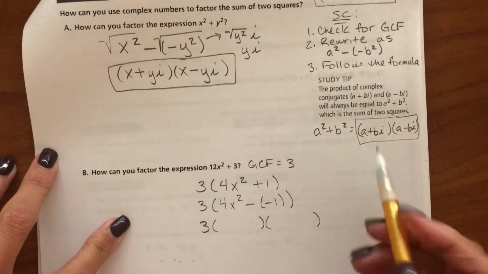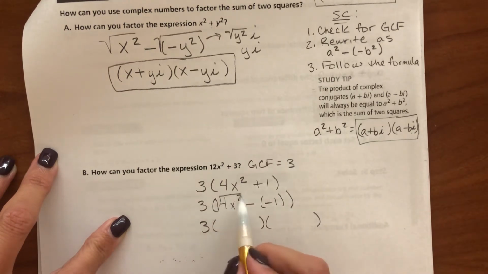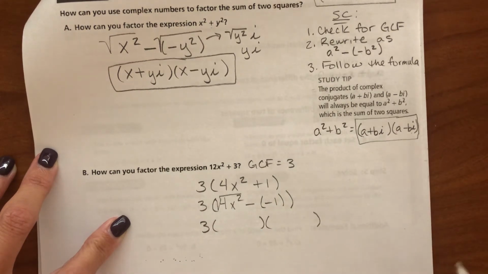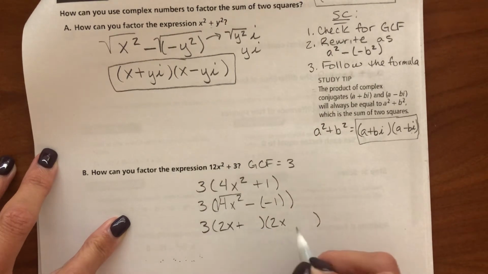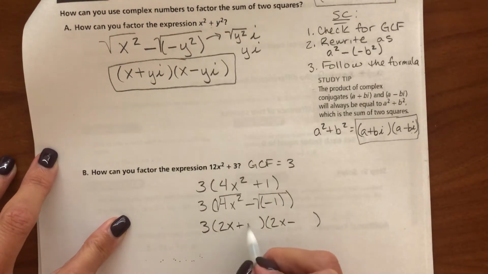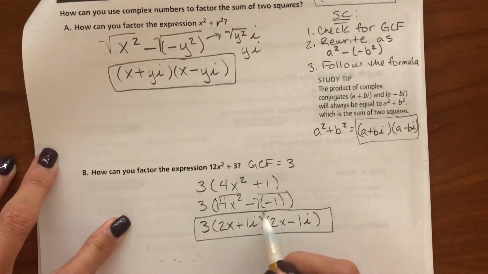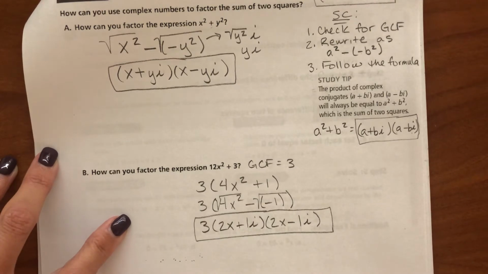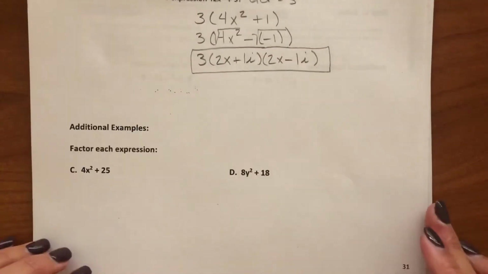So I'm going to follow the formula a plus bi, a minus bi. So the square root of 4x squared is 2x, plus and minus. And then the square root of negative 1 is 1i and 1i. There's your answer. All right, pause the video and try those additional examples at the bottom there.